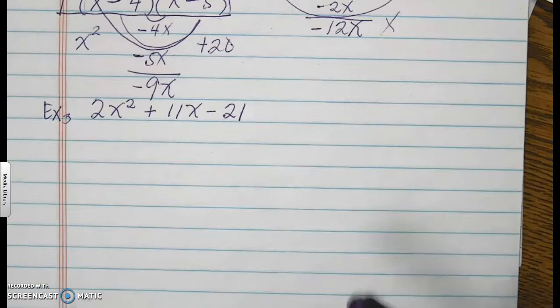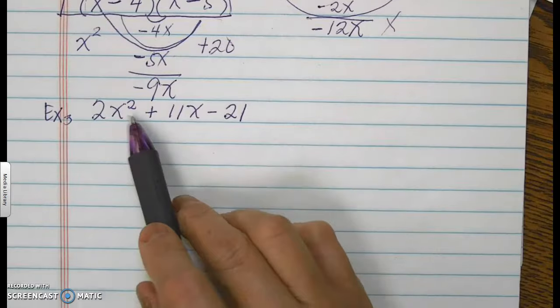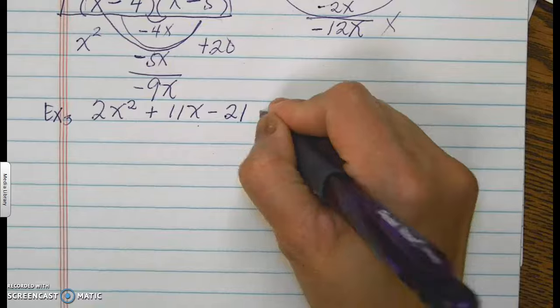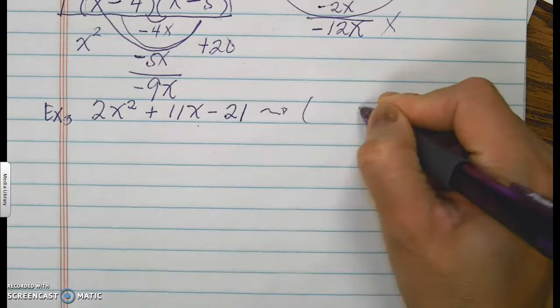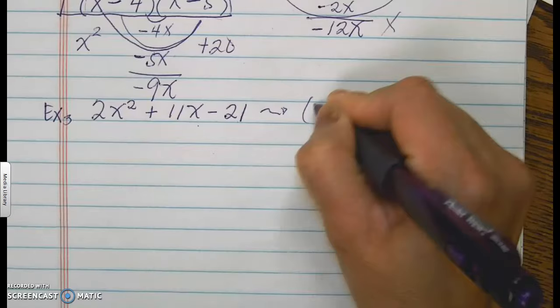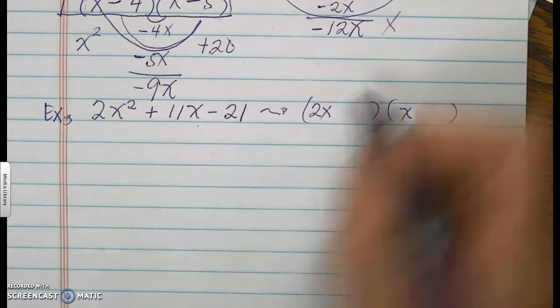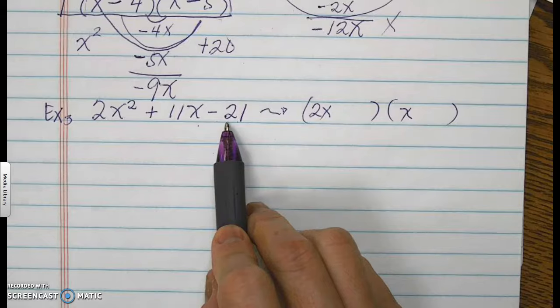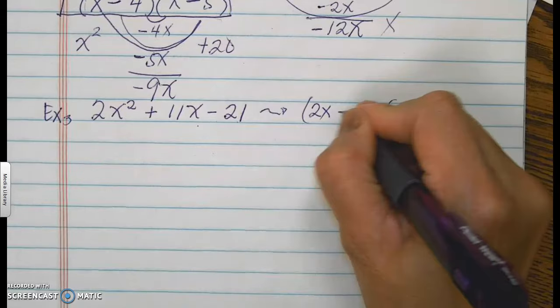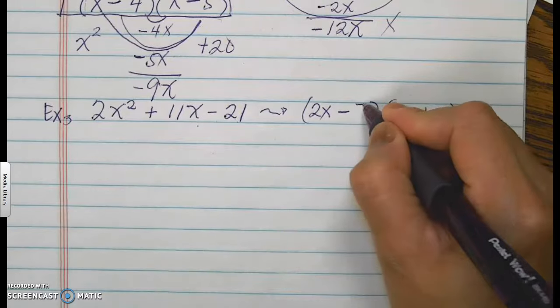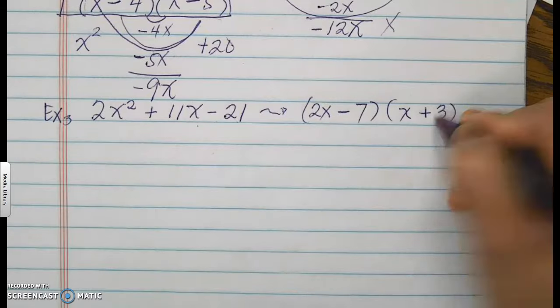Okay, example number 3. 2x squared plus 11x minus 21. Okay, let's start. I will have 2x here just for trial and error, and what makes negative 21 must be a negative sign and a positive sign. I will do 7 here and 3 here.